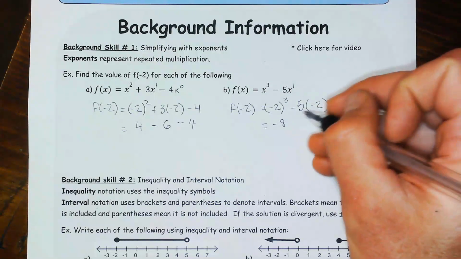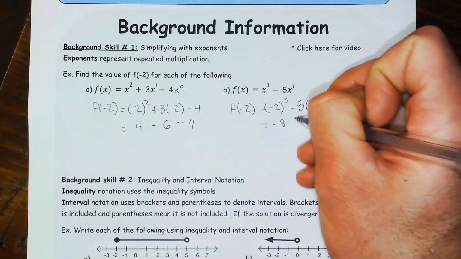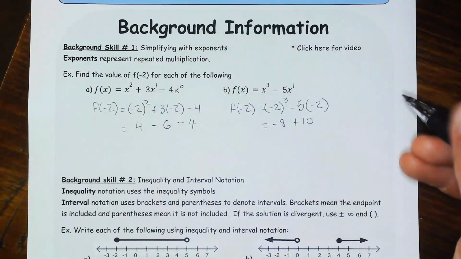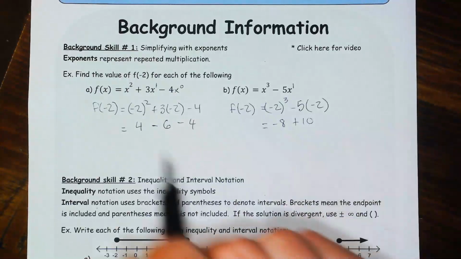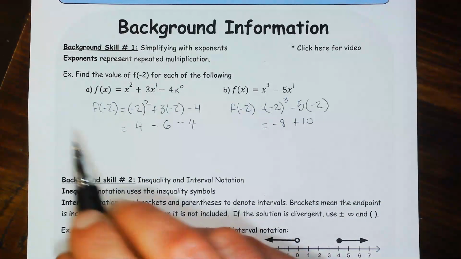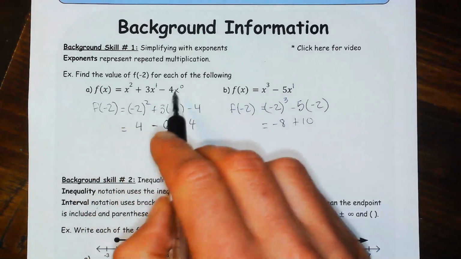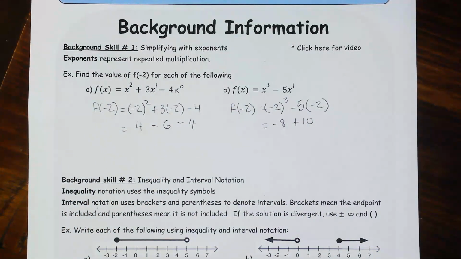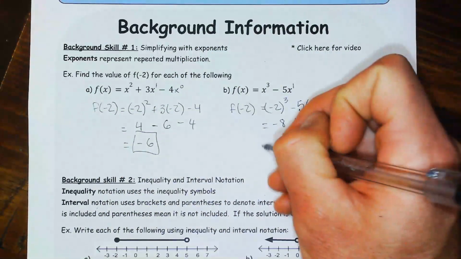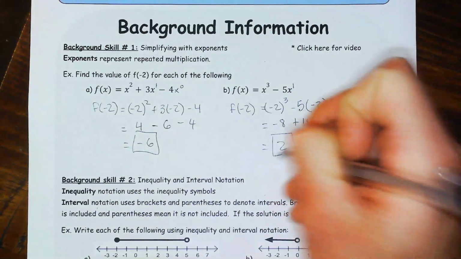Minus 5x, -5 times -2 is plus 10. So that's going to be a positive. Both of them change signs. So essentially, whenever I plug in a negative, the odd numbered exponents are going to change signs. The even numbered exponents are not going to change signs. Okay. This one would end up being -6, and this one would end up being positive 2.